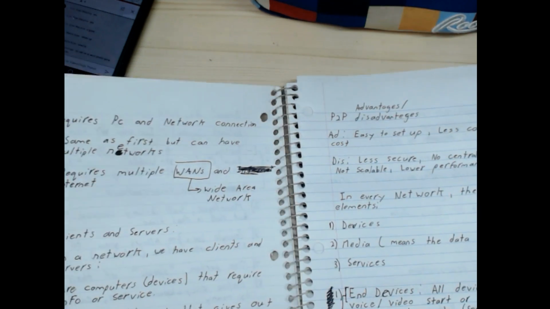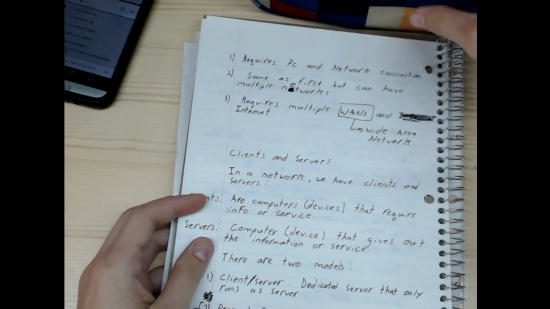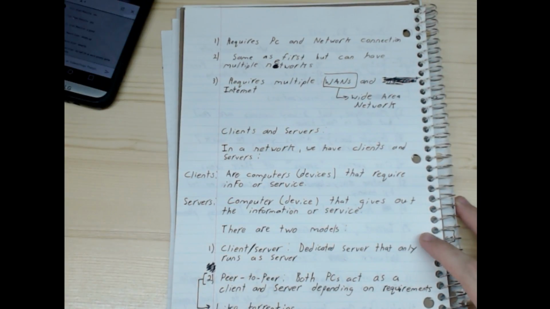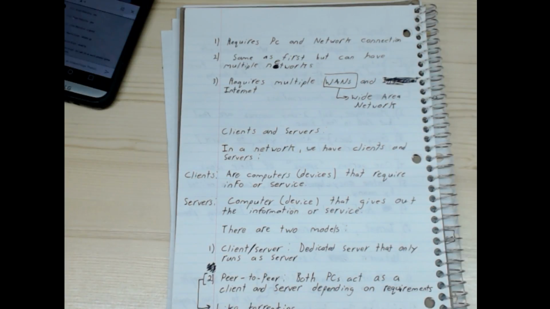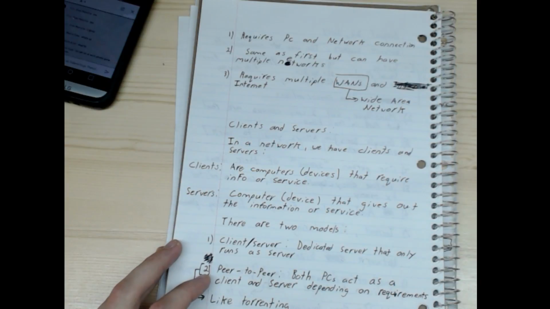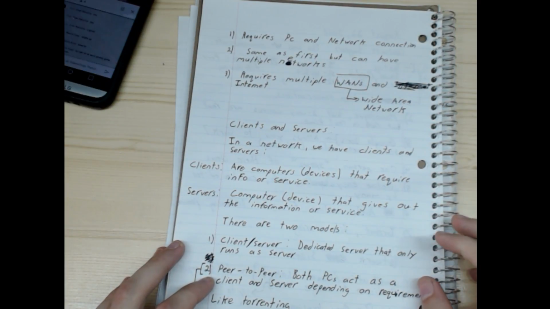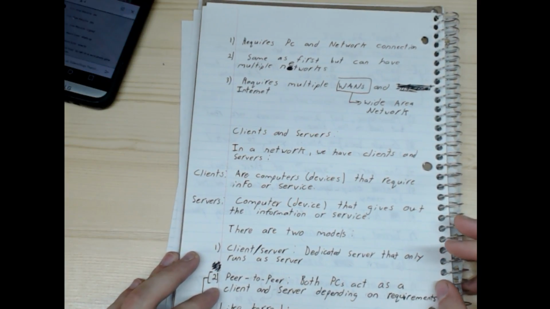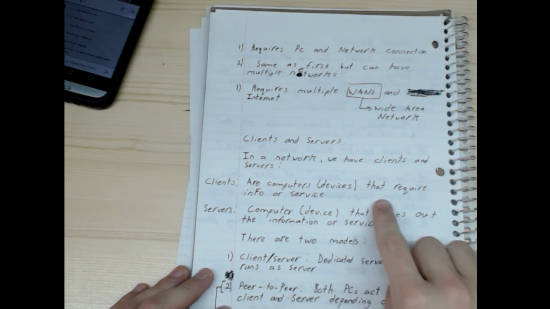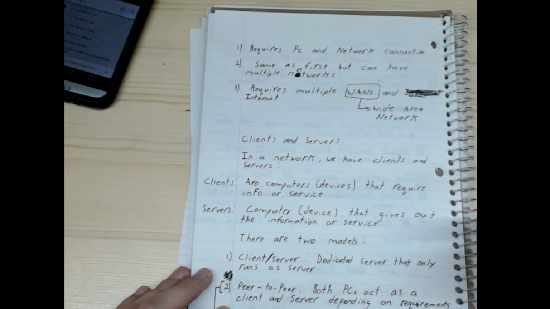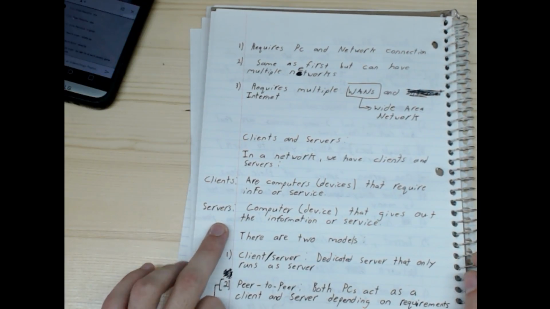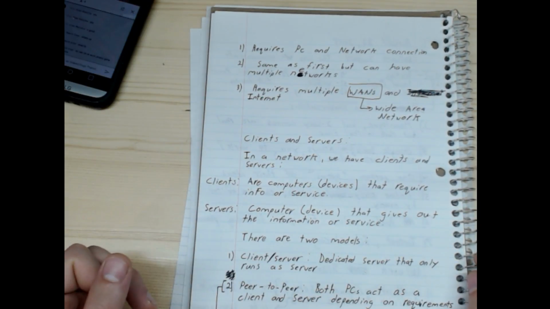Clients and servers. So I have written down, which might be completely different from what everyone else has, in a network, we have clients and servers. So clients are computers, devices that require info and service. And the server is a computer or device that gives out the info.